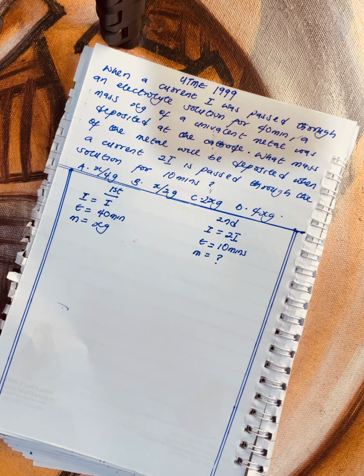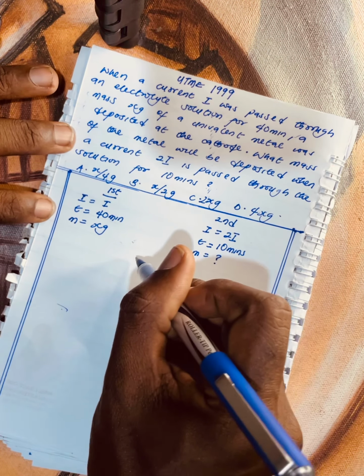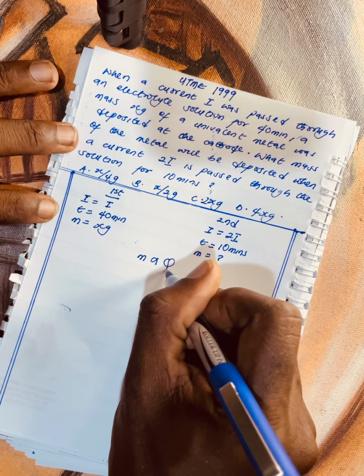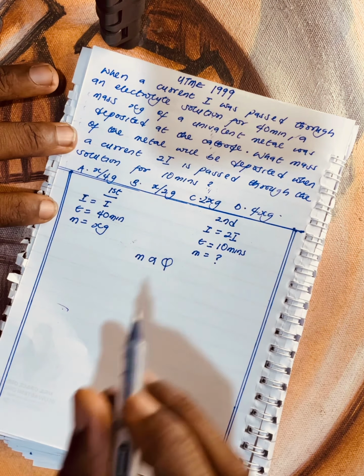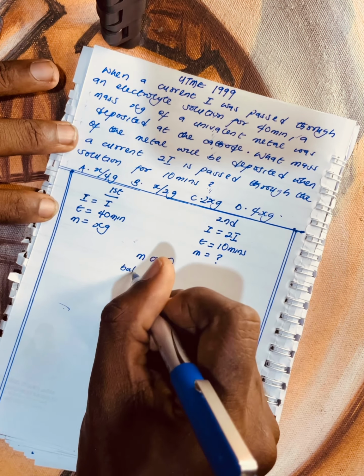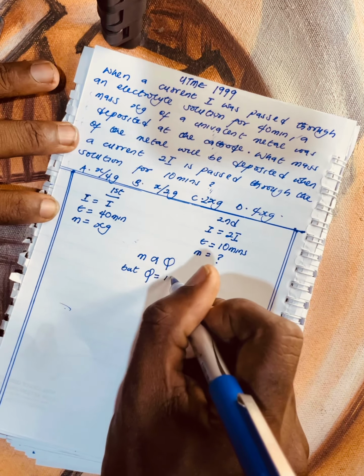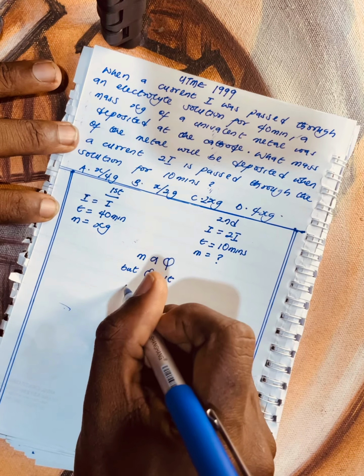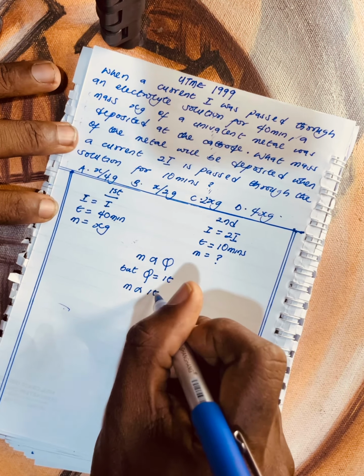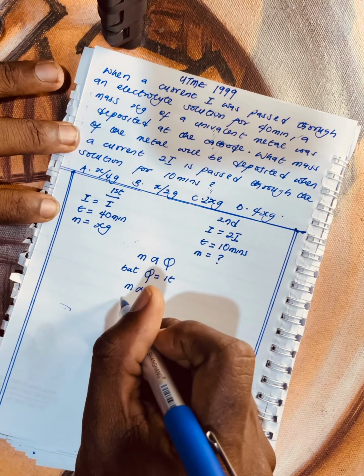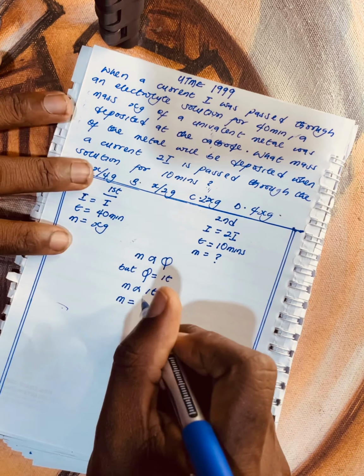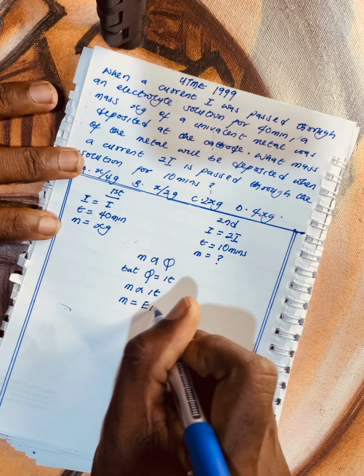So what we just need to know is Faraday's first law of electrolysis. Faraday's first law of electrolysis told us that mass deposited is directly proportional to quantity of electricity. Now we know that quantity of electricity is equal to what? IT, which is current times time. We can easily say mass is directly proportional to IT. So we can also say that M is equal to, we introduce a constant, you can use E right here, IT.